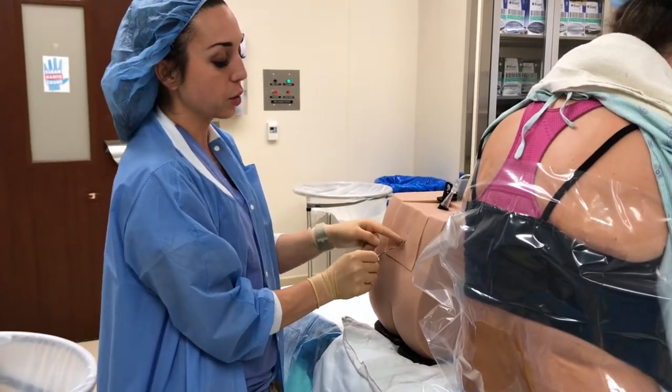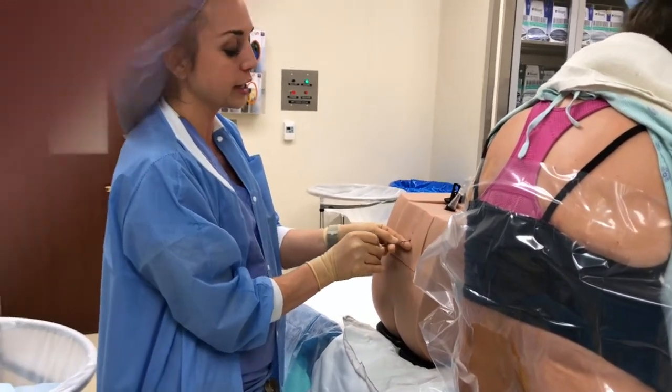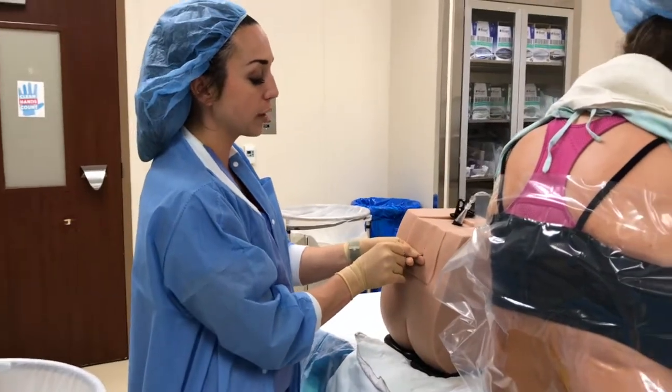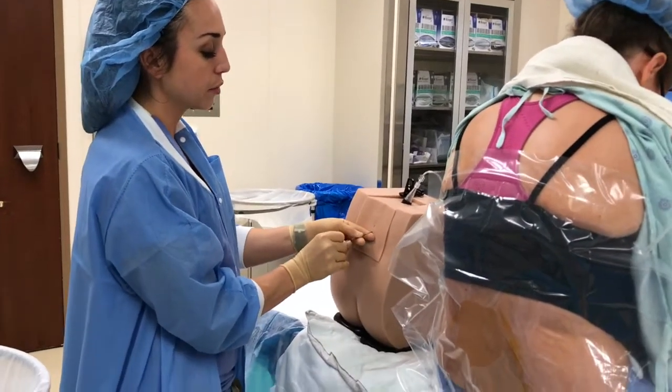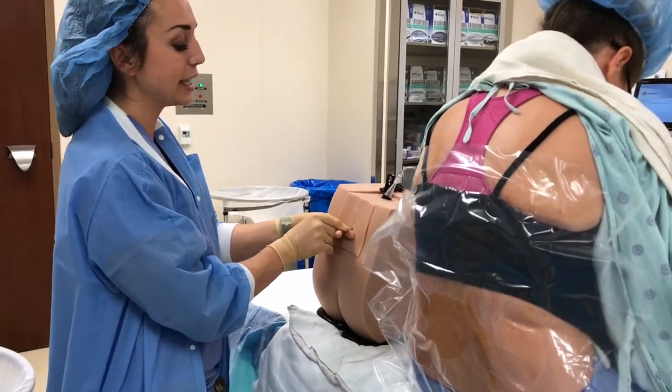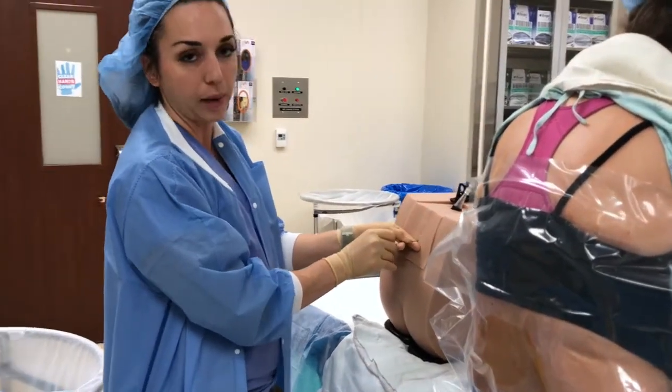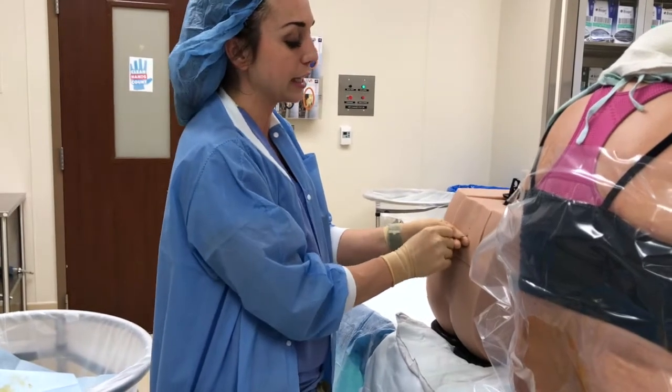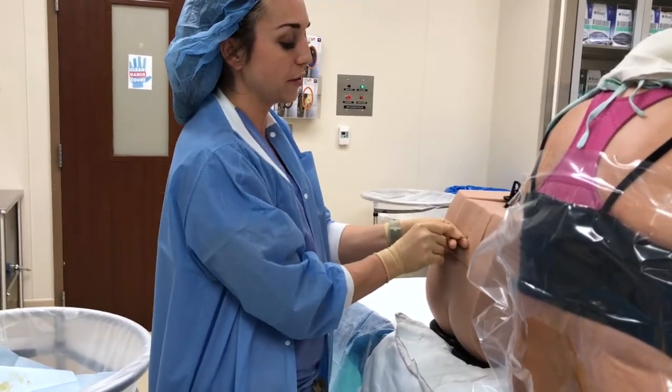Now, as I mentioned, each one of these is a centimeter. For most parturients, you can insert probably a good 2 or 3 centimeters into the tissue, and you should be nice and seated. The goal is to be seated into the interspinous ligament. So that's going to be that kind of gristly ligament that you'll feel, it's kind of tough.